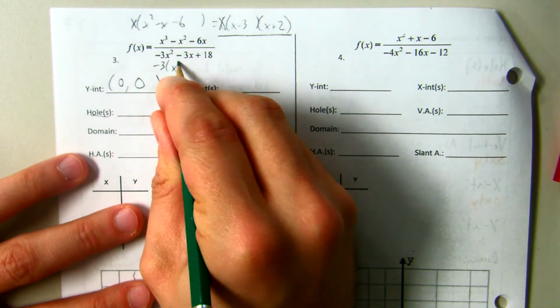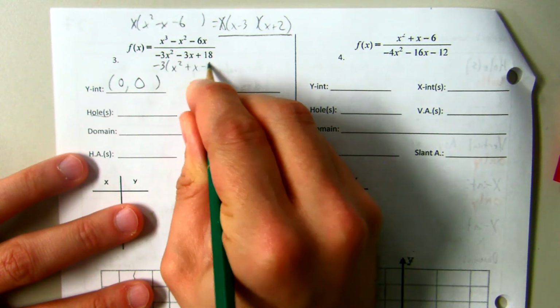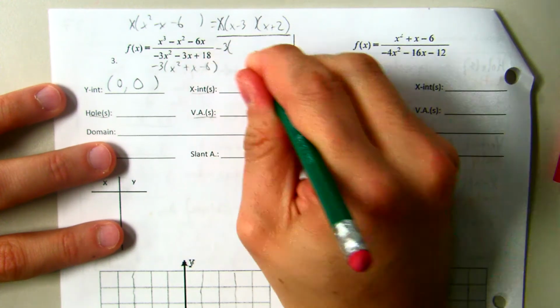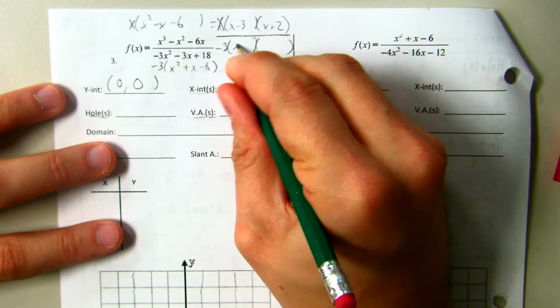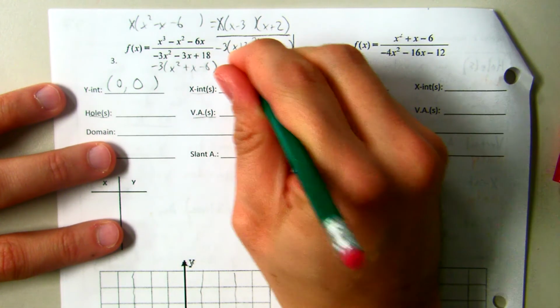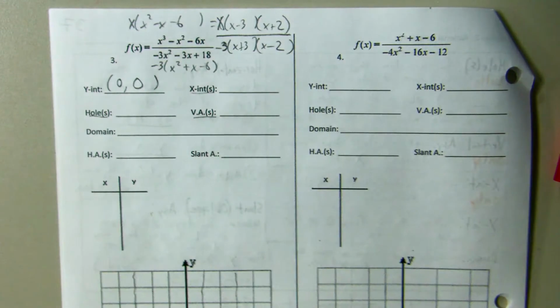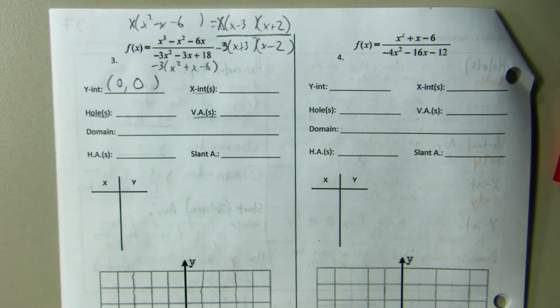I've got a negative 3. Factor its number. Even though this is a lot of work, it helps us with 3 of those things.